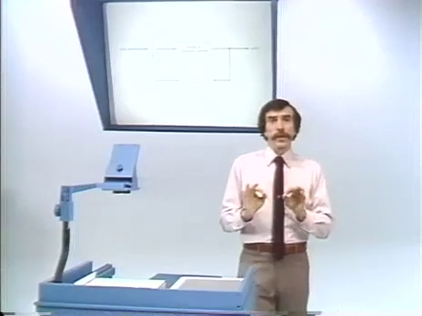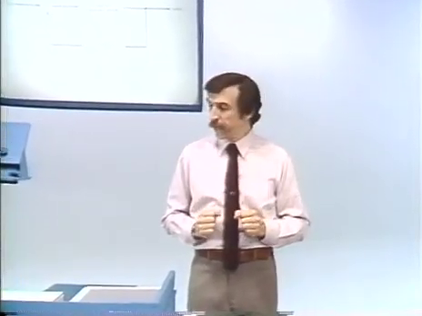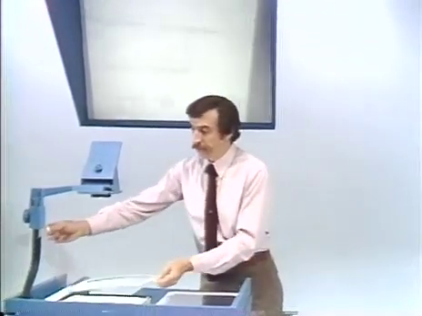Well, what we want to look at and understand are the basic properties of feedback systems. And to do that, let's look at the basic block diagram and equations for feedback systems, either continuous time or discrete time. Let's begin with the continuous time case.